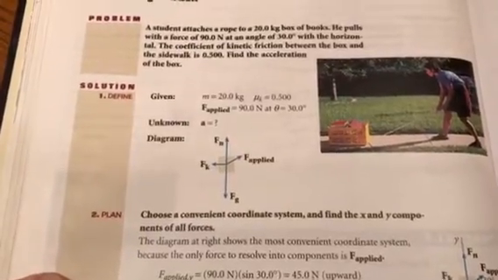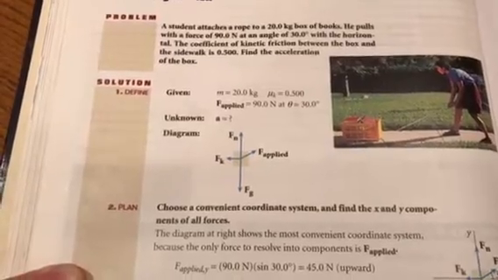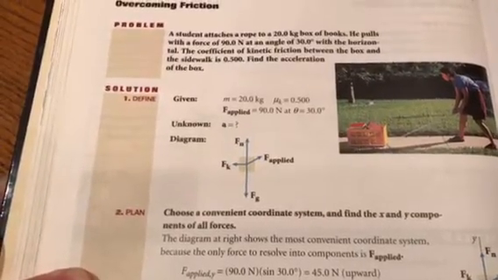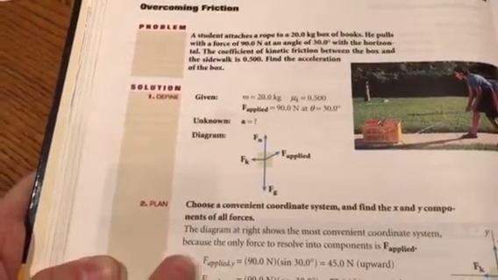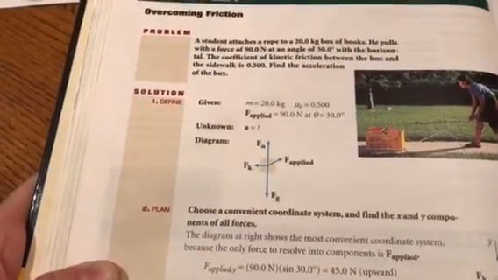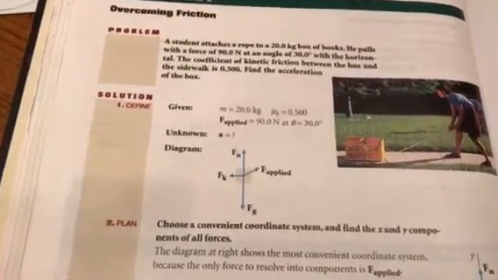Okay, I'm going to go through a problem of pulling a crate on an angle to determine the acceleration. So a student attaches a rope to a 20 kilogram box and pulls with a force of 90 at an angle of 30. The coefficient of friction is 0.5. Find the acceleration. So here we go.